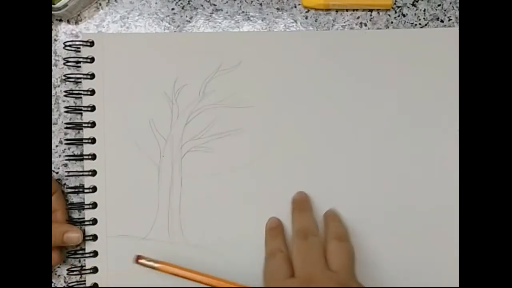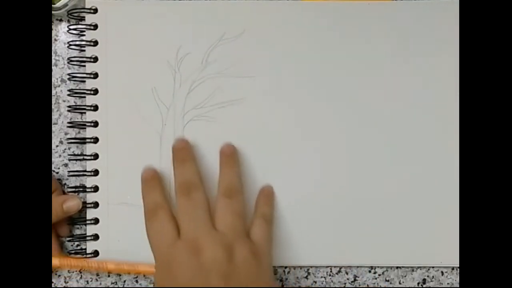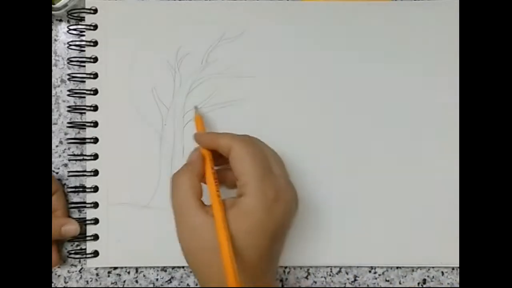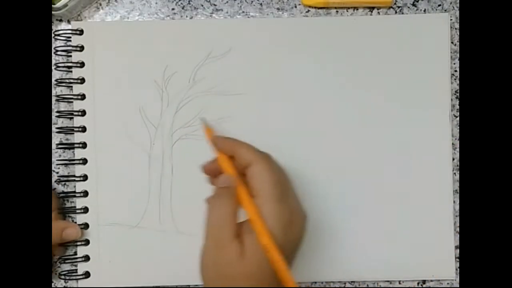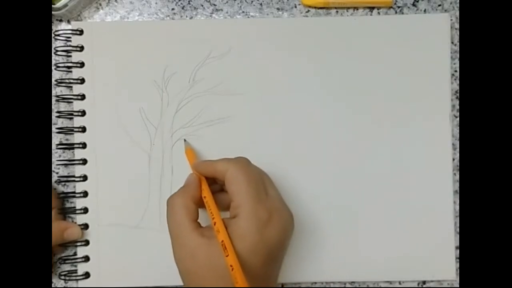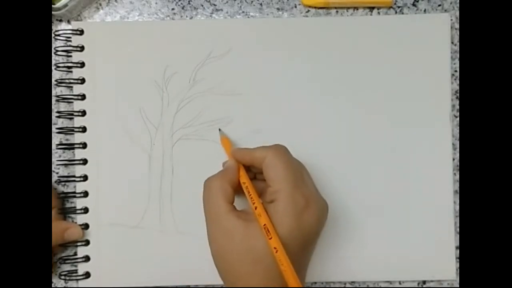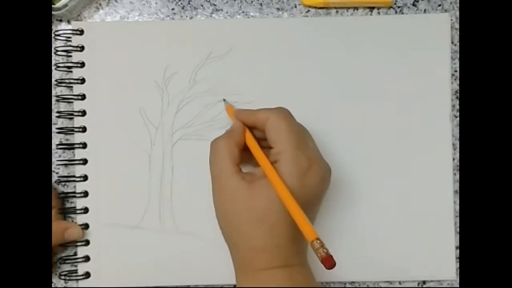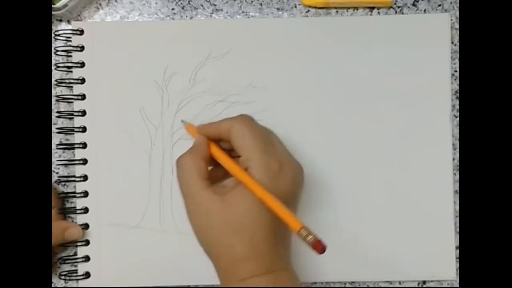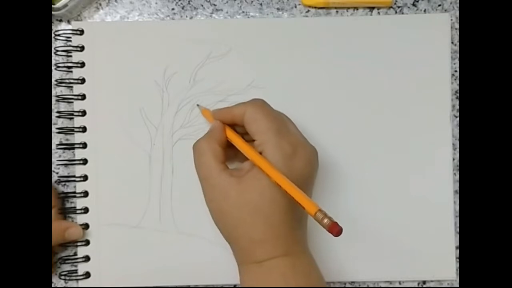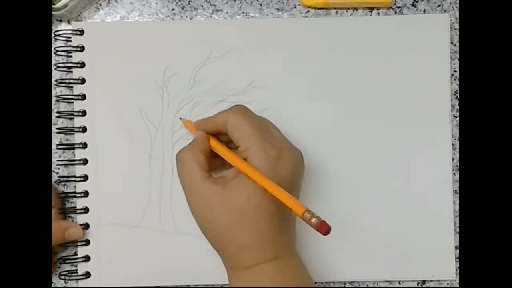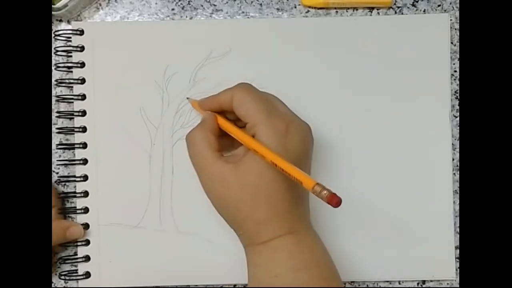Keep adding branches, so far all leaning to the right. These were the main branches. Now we're gonna add mini small branches to this one. They can overlap, not a problem. The thicker branches branch out to thinner ones.